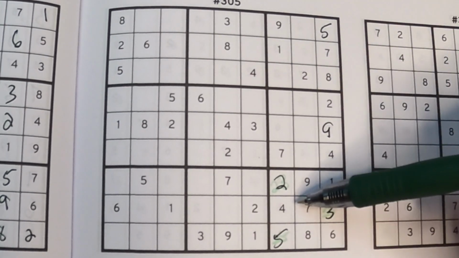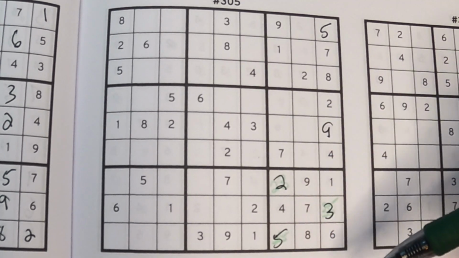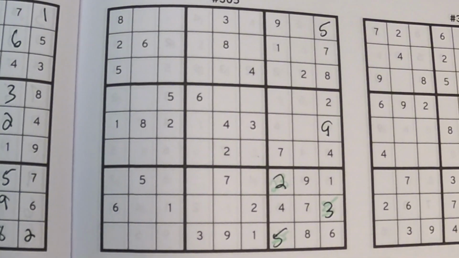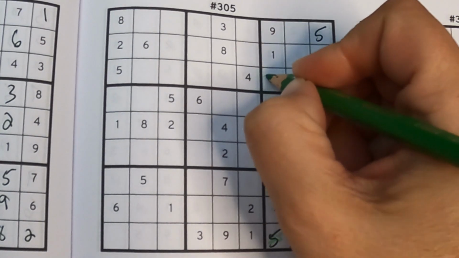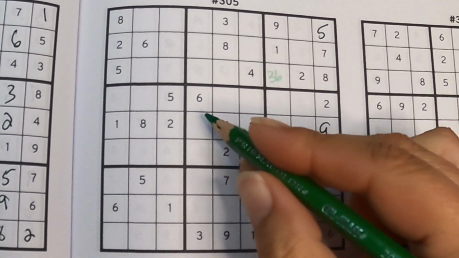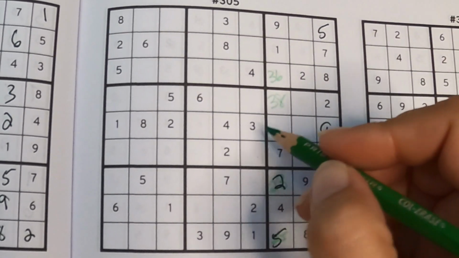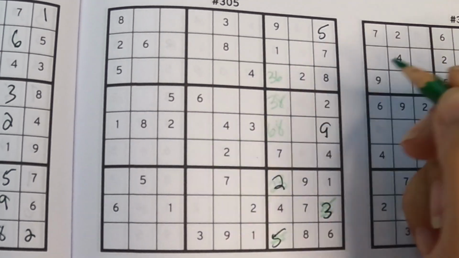If we look at this column now, we're missing 3, 6, and 8. We've got an 8 here, so 3, 6. 6 here, so 3, 8. 3 here, so 6, 8.